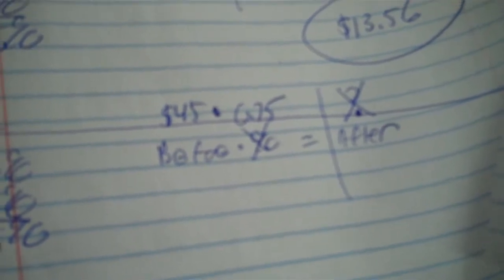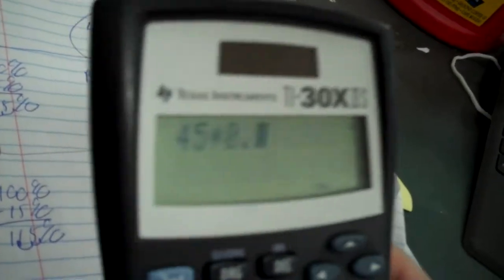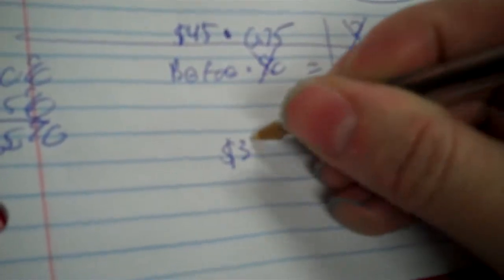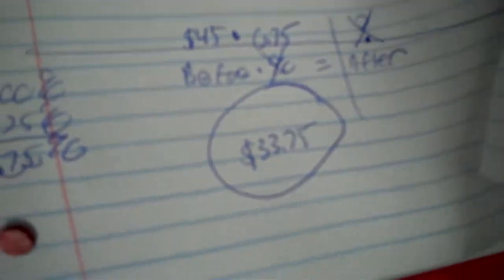Okay, 25% off, so that would be 100 minus 25%. So the percent factor is 75%, but to use it in this equation, you need to put it in decimal form, 0.75. And then before, we had $45. Okay, so X is here by itself, so I just do the operation over there. 45 times 0.75 gives me my price, $33.75.